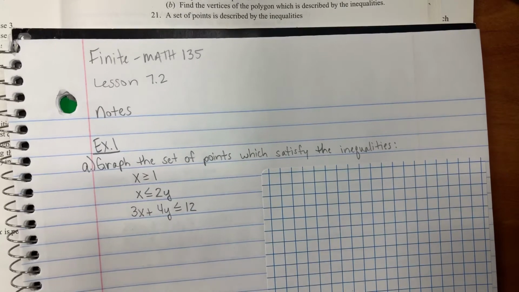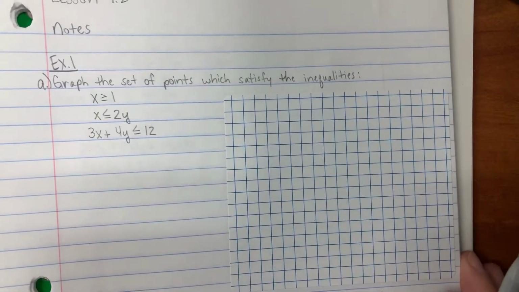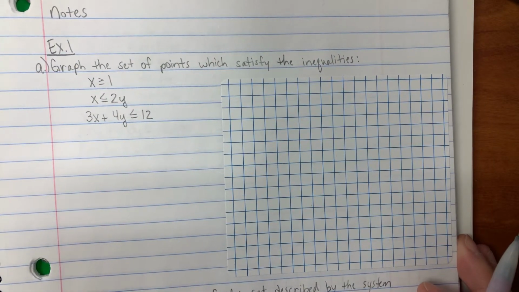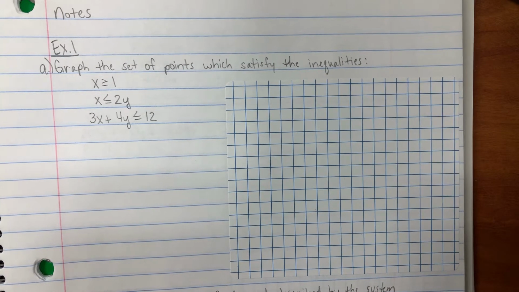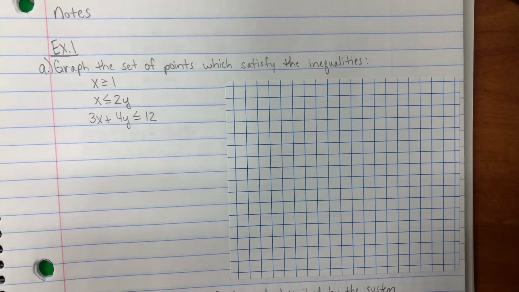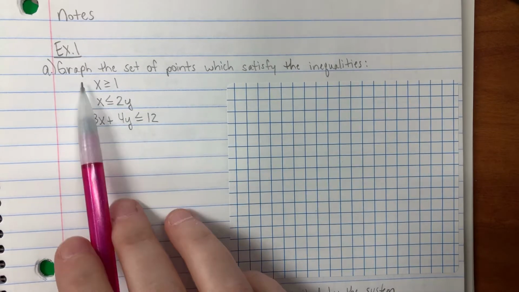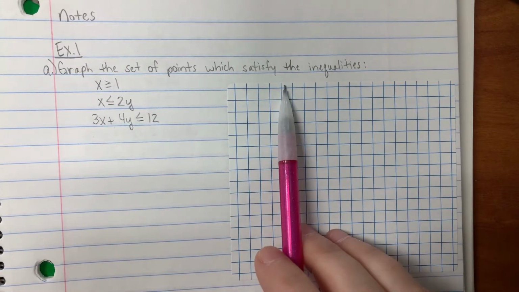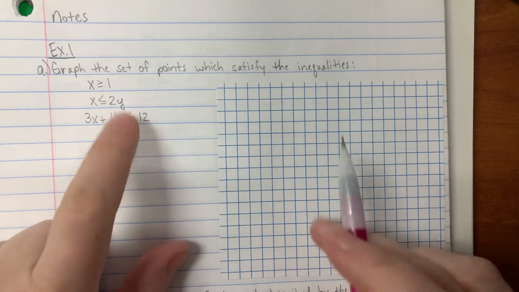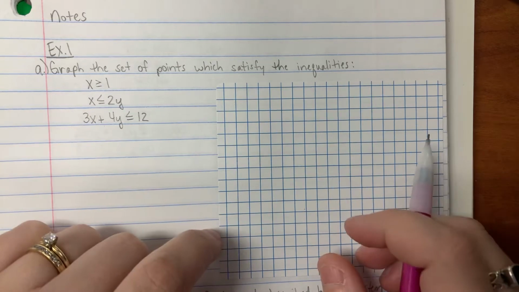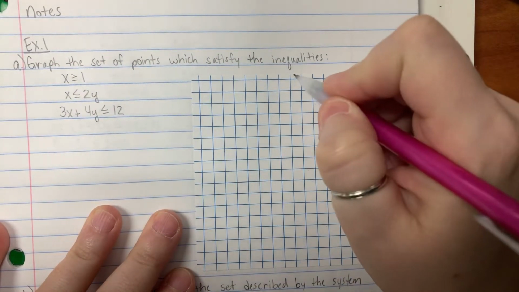Okay, so lesson 7.2 is talking about systems and how to graphically represent those. Some of them are word problems that we will have to write first as inequalities and then graph them. Okay, so this first one gives me 3 inequalities, and they ask me to graph the set of points which satisfies those inequalities. So we need to graph these 3, shade each of them, and then see where that overlap is. Okay, so let me get a coordinate plane on here real quick.